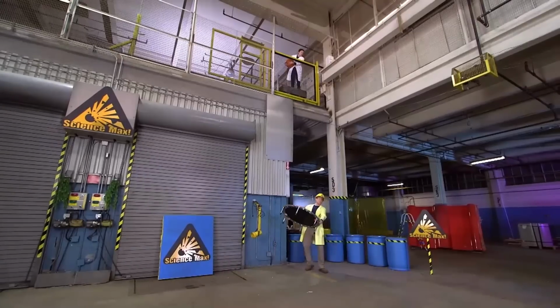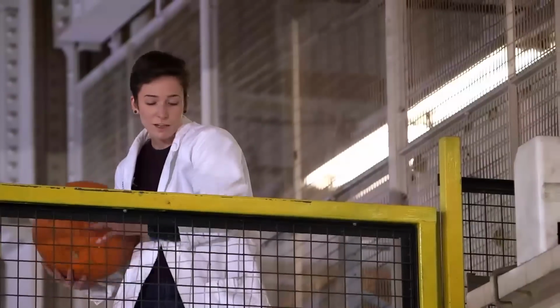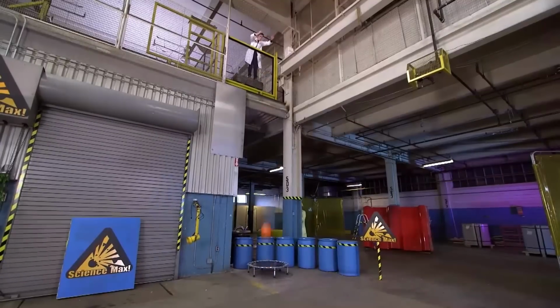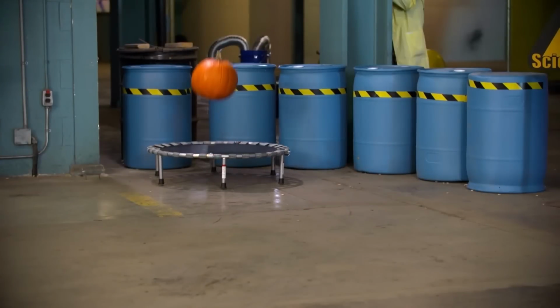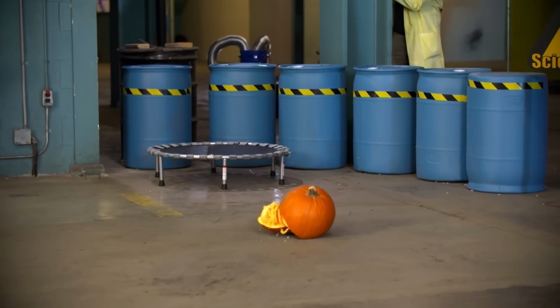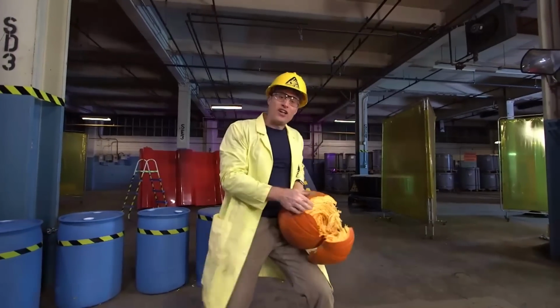Look to the left a little bit. My left or your left? My left. Alrighty, here we go. And it works great. The pumpkin totally survives until it lands from the bounce. That's it, like it's a success and a failure.